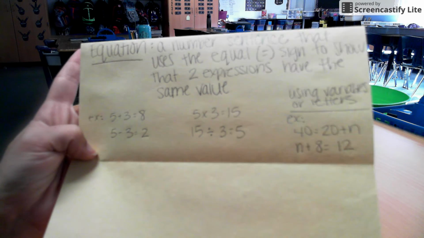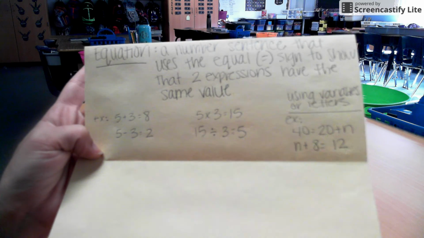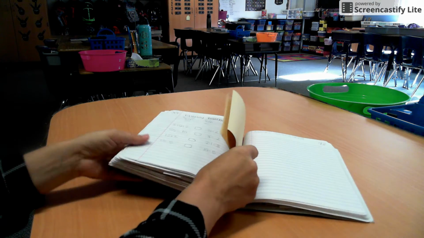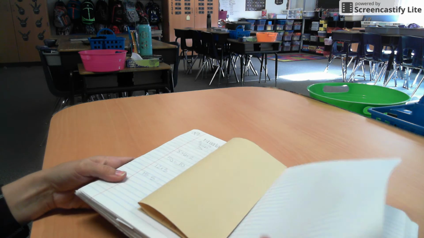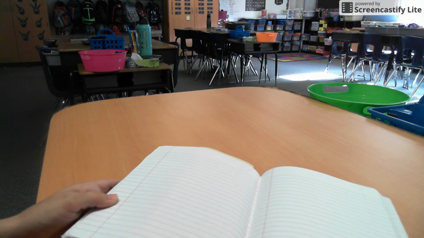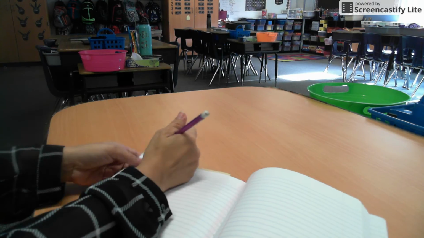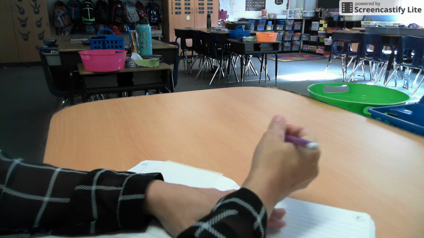All right, so make sure you have that copied down. So pause it if you need to. Then we're going to fold it and we're going to put it back on page 93, and then we're going to turn the page. So go ahead and do that. All right, let's go ahead and number these pages. 94, 95.